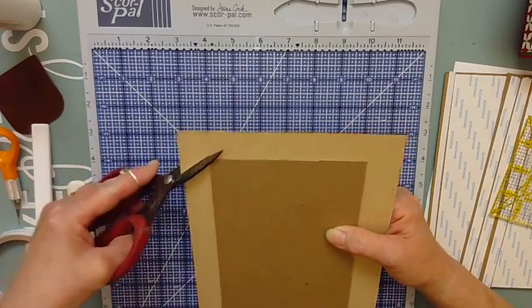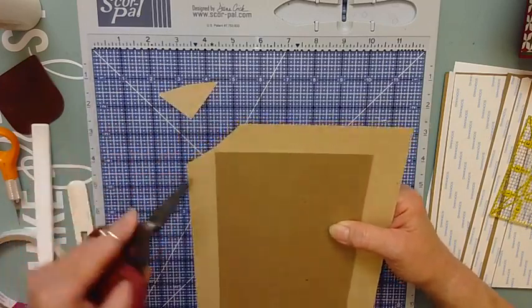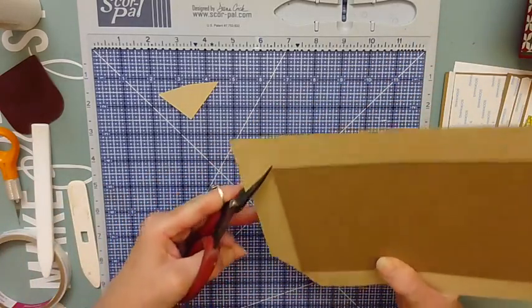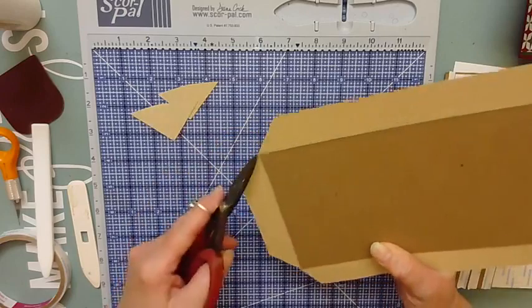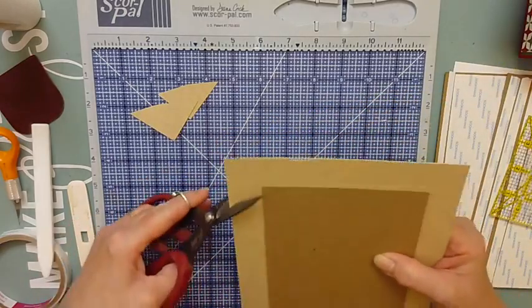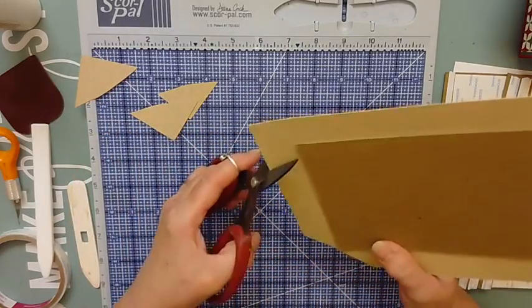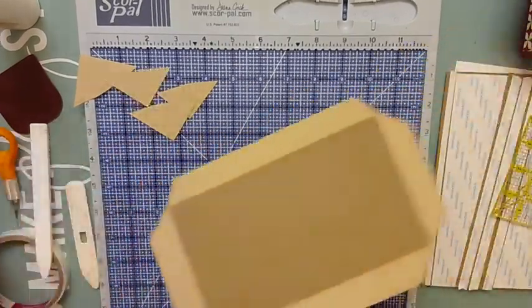So what we want to do is take our corners off like this, and leave just a little bit, really the width of your scissors is all you need on those corners. Take them off like that.